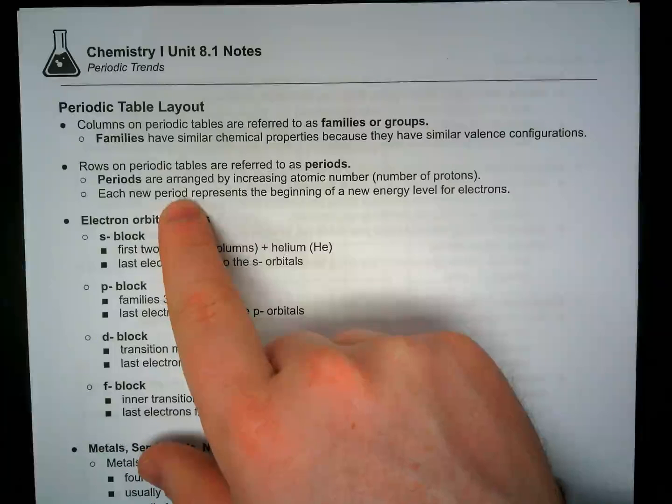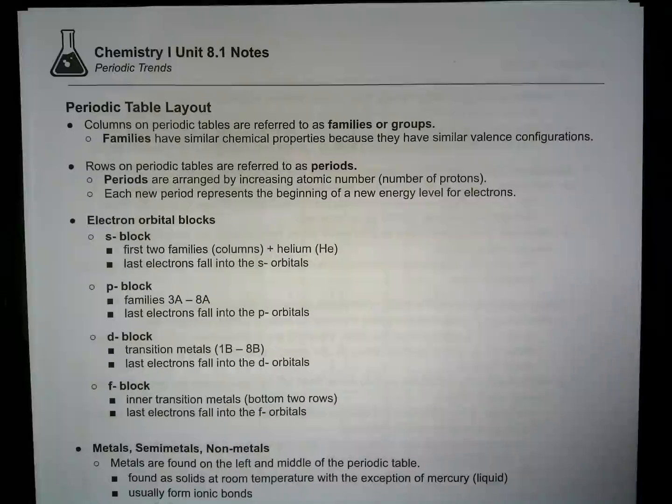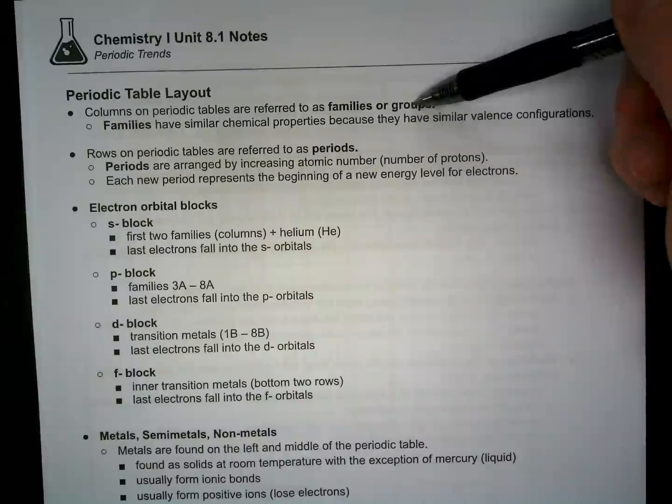Periods are arranged by increasing atomic numbers, and each new period represents the beginning of a new energy level for electrons. We'll get to more specifics on that later. For the most part, as you go from left to right, you're increasing the number of electrons, because you're also increasing the number of protons in each element. Every time you shift down a period, you are increasing the energy level, and you're increasing the radius of your particular element. So again: rows, periods; columns, families or groups.